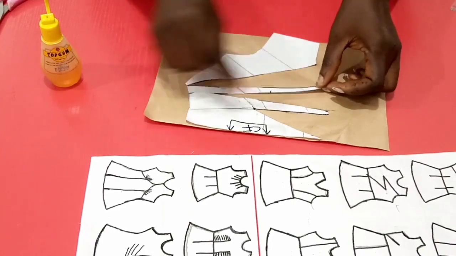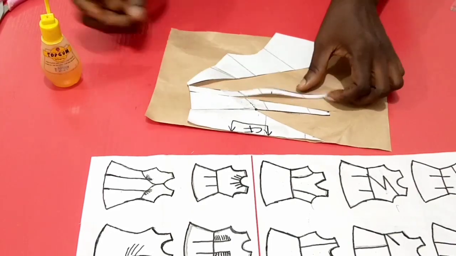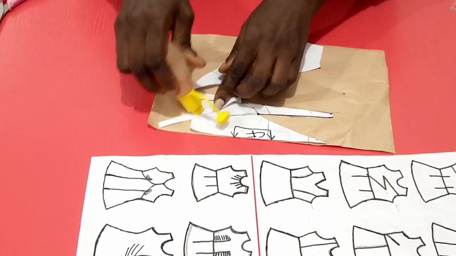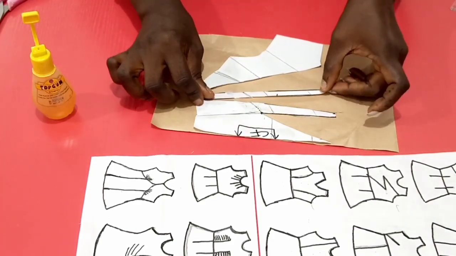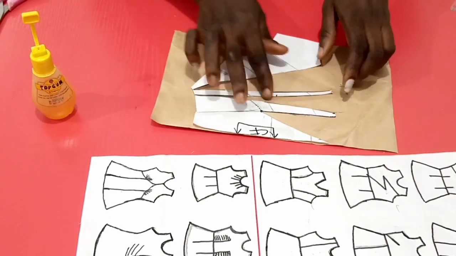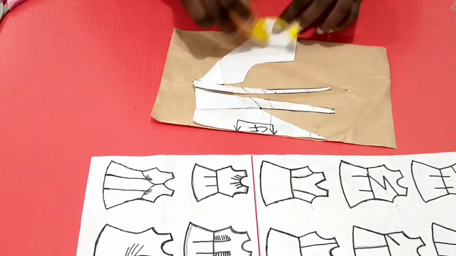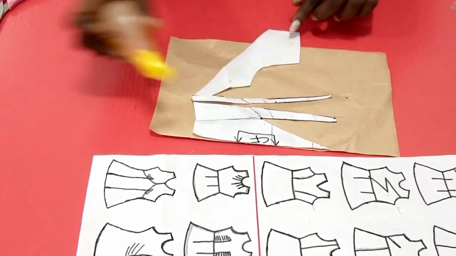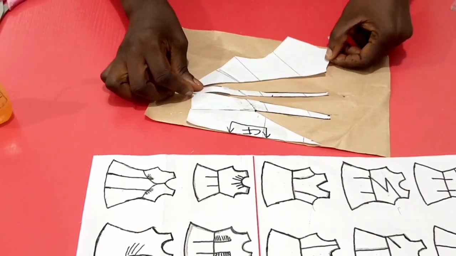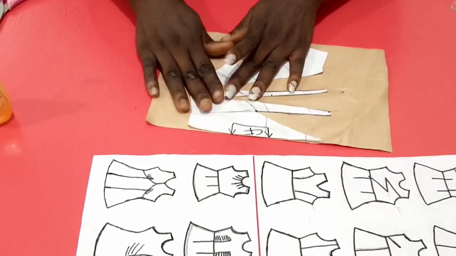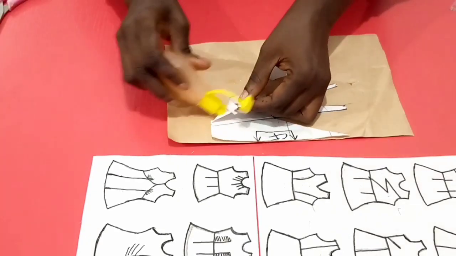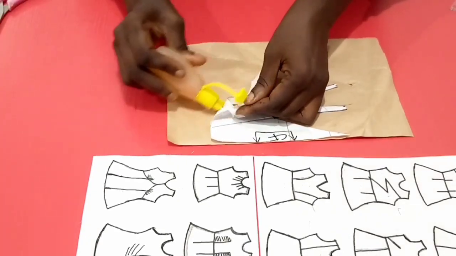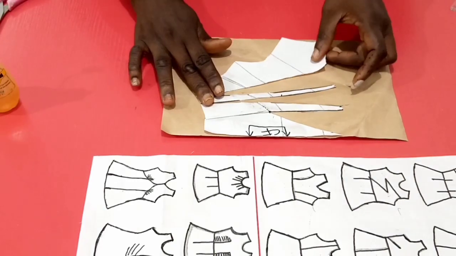So I'll just measure and determine the space. Once that is done, then I'll go ahead to secure the pattern. So this is the width I want at that region. Then this is the width I want for this. And the pattern must remain flat. So always try to secure your pattern very well on the paper.